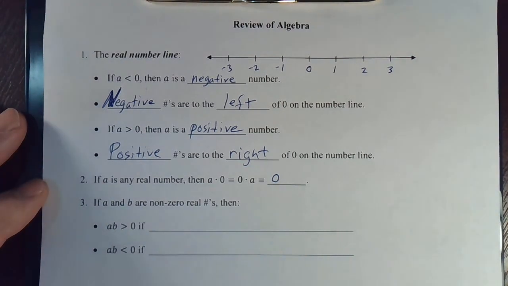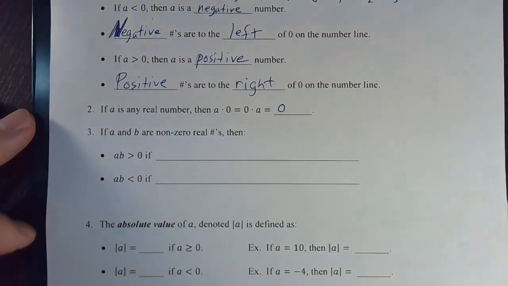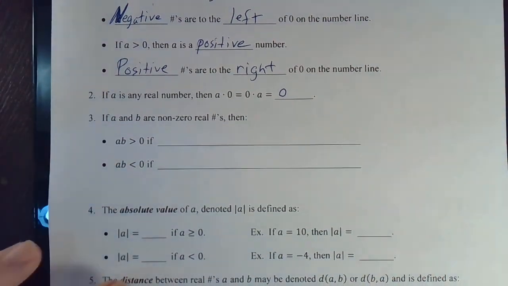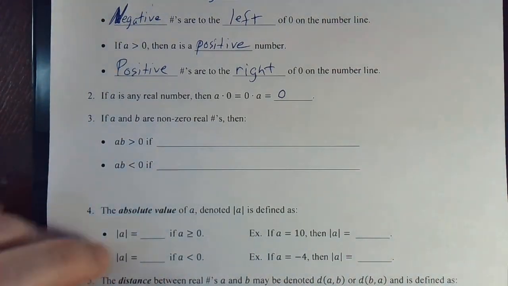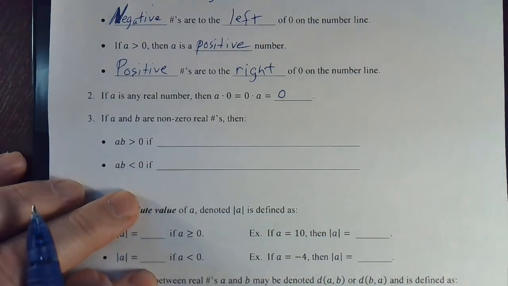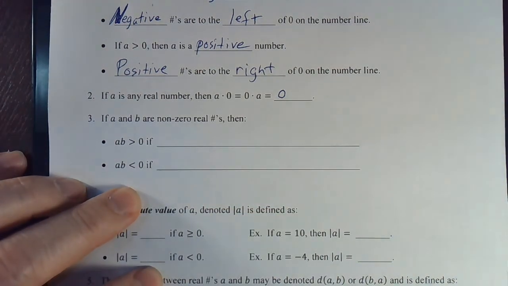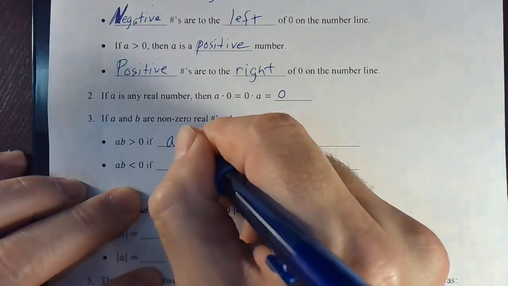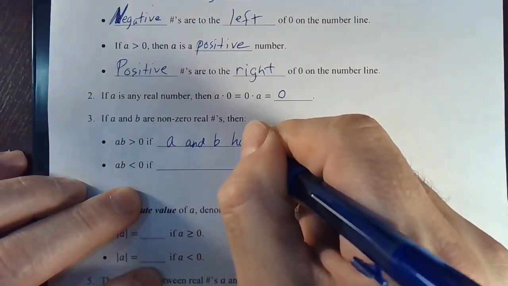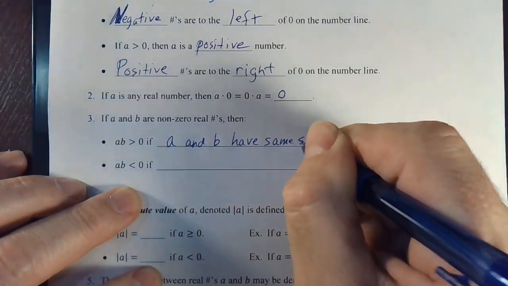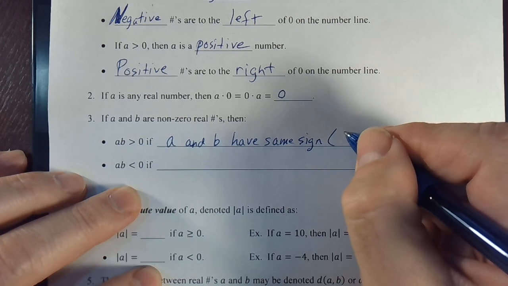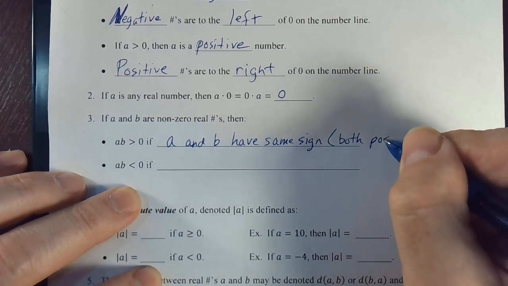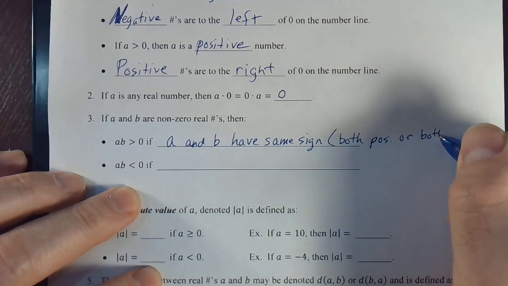And now let's say that a and b are real numbers and they're not equal to 0. How do we know if a times b is bigger than 0? Because a and b could be either positive or negative. So ab is greater than 0 if what? Well, one way of saying it would be, a and b have the same sign. So they're both positive, maybe I'll put that in parentheses, both positive or both negative.